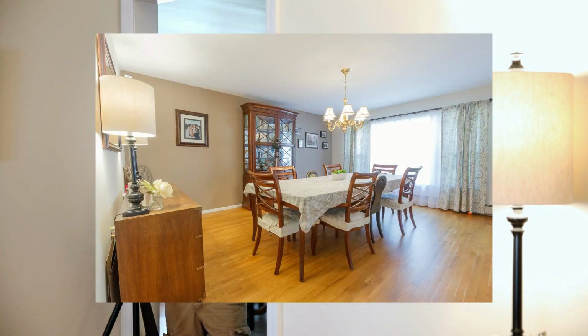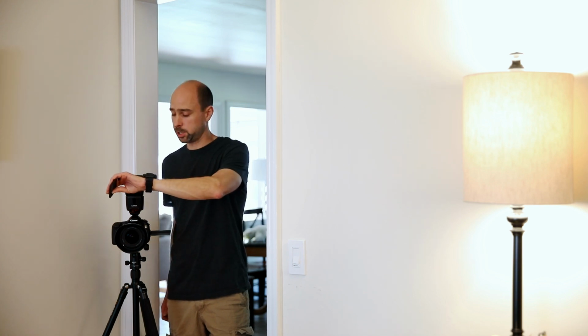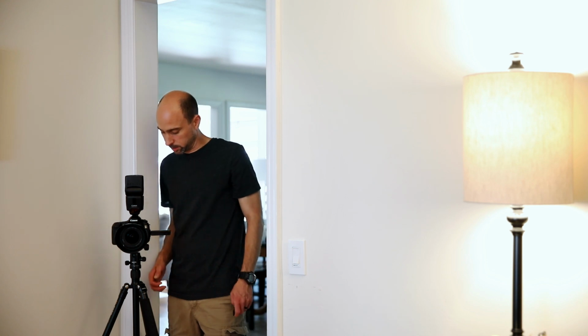So that looks pretty good. I'll pop that image up on the screen, and then I'm just going to do one at 2 stops overexposed on the exposure compensation, and I'll take that picture. Okay, so that's looking a little bit brighter.